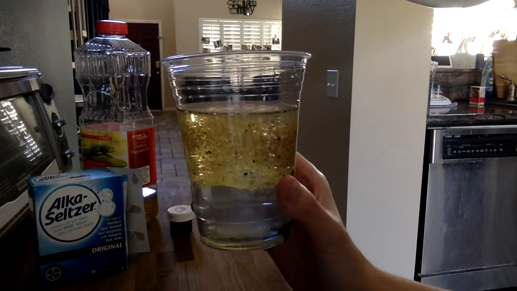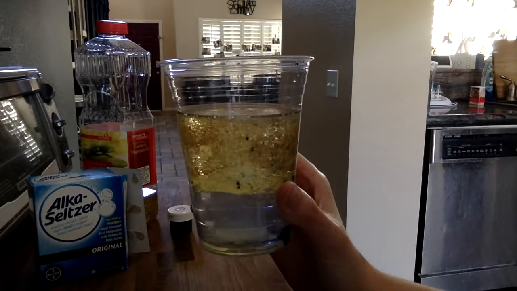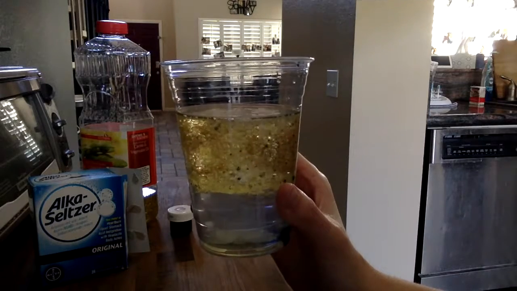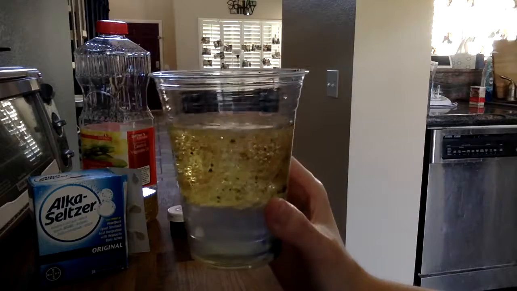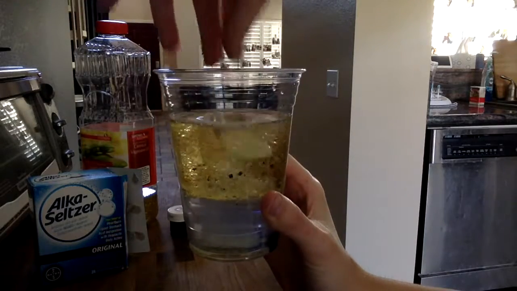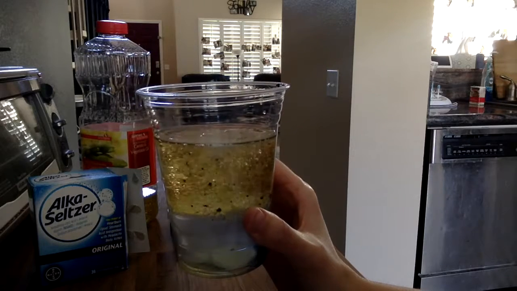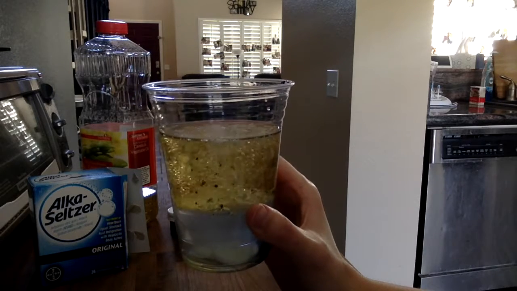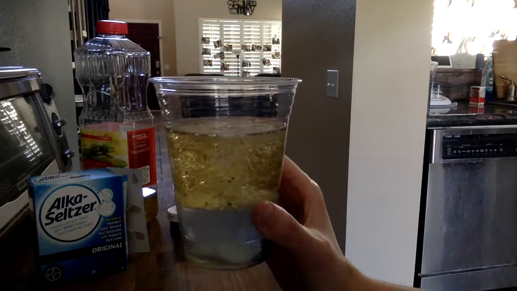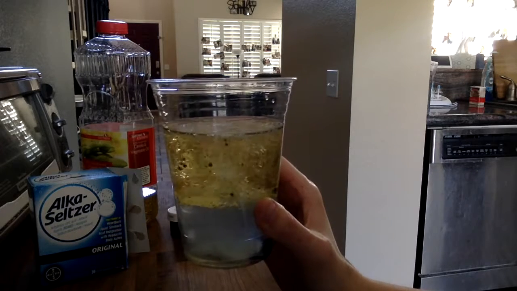So what we're seeing is those bubbles rise because of the heat that's being created by the Alka-Seltzer dissolving within the water. So now we're going to add a second Alka-Seltzer tablet, meaning that we're going to add more heat, which means we should see bigger bubbles, which is kind of like the movement that we see within a real lava lamp.